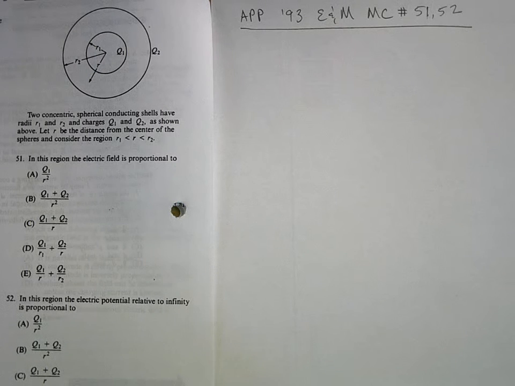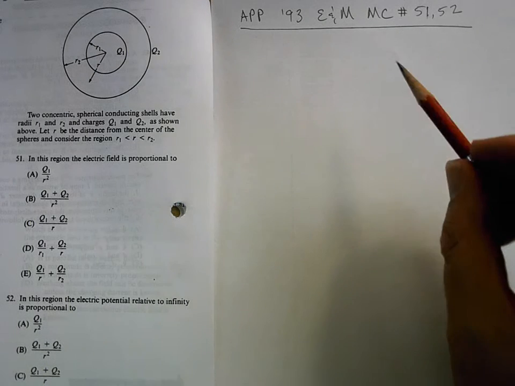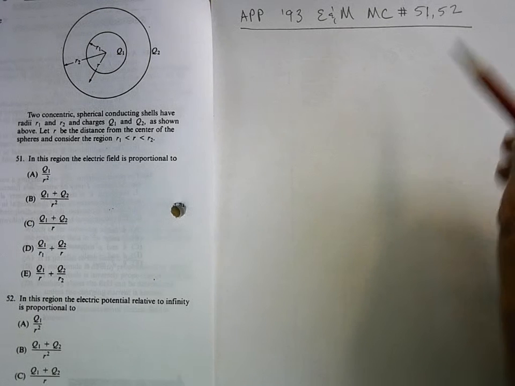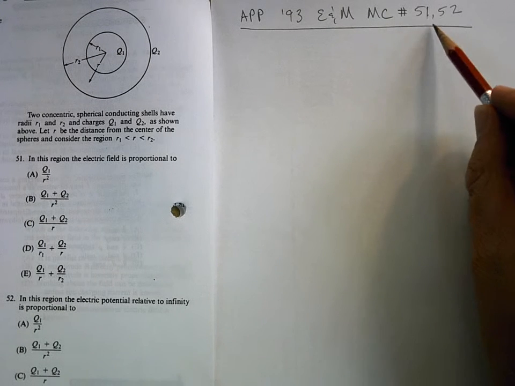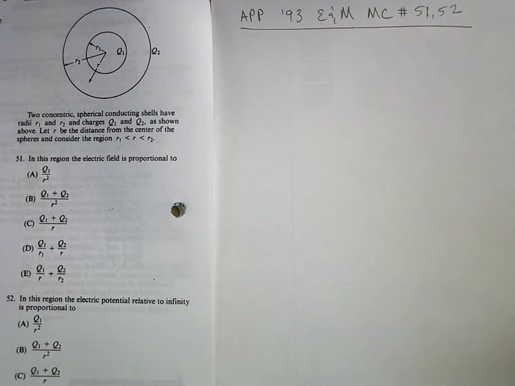We're going to work from the 1993 E&M multiple choice test. We're going to work number 51 and 52 because it's all based on the same stuff. And it's a nice duo because you're going to see the difference between electric field and electric potential. And they love this combination. They love testing to see if you know the difference between the two. So let's get to it.